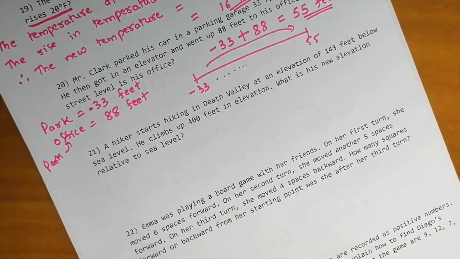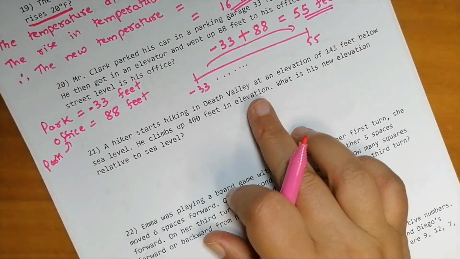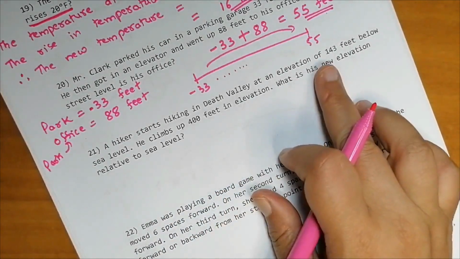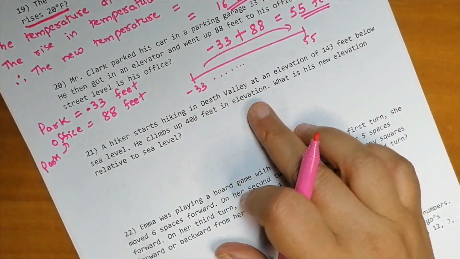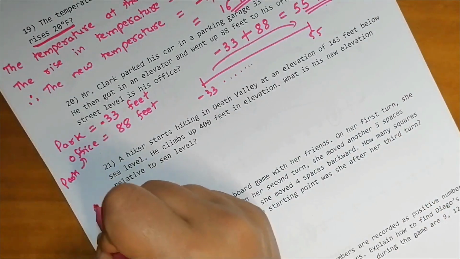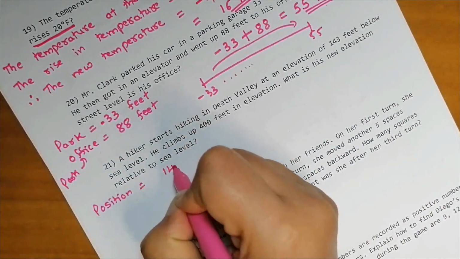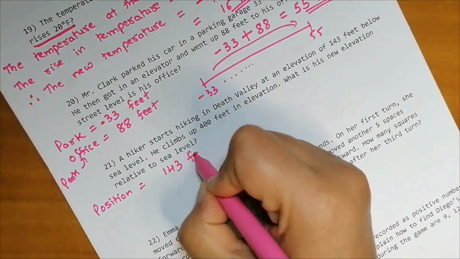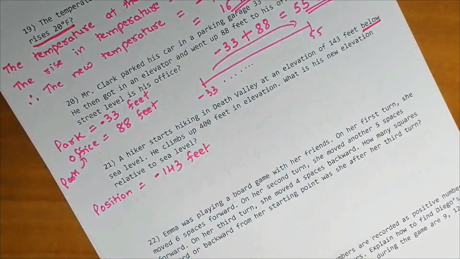The next one says a hiker starts hiking in Death Valley at an elevation of 143 feet below sea level. So where is his position? First, he starts hiking at 143 feet below, so it's going to be minus.